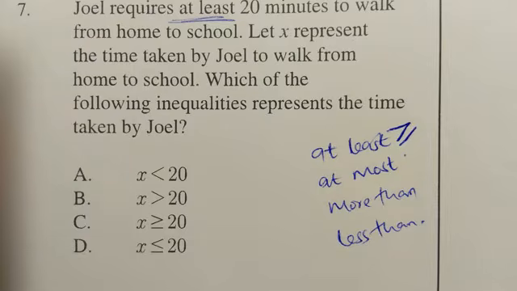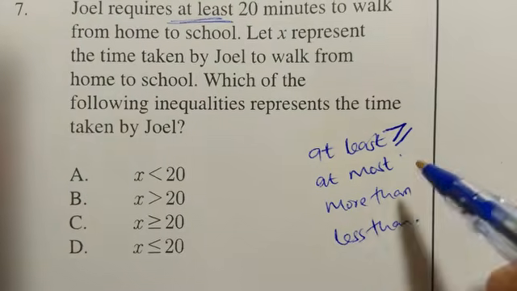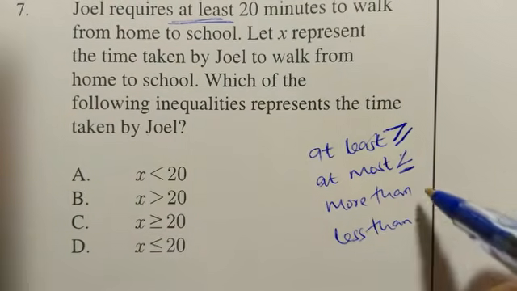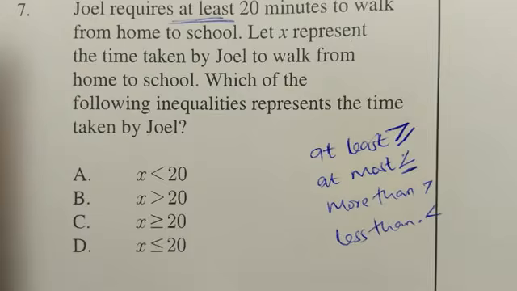At most, it means that you can take that number mentioned, which is included, but it is the most, it is the greatest. So we expect the others to be less than that number. So it is less and the number is included. Then we have more than, that is obvious, and then less than.